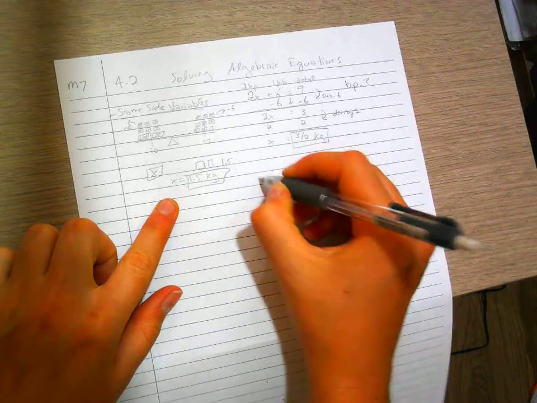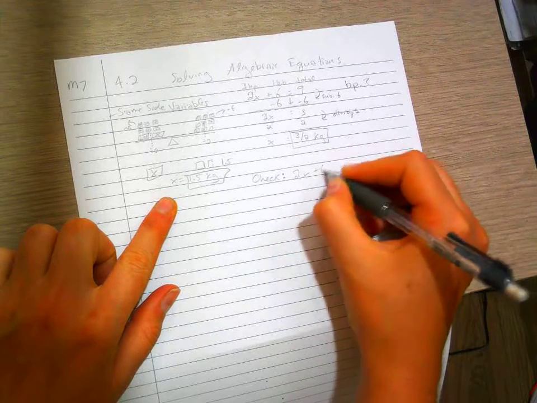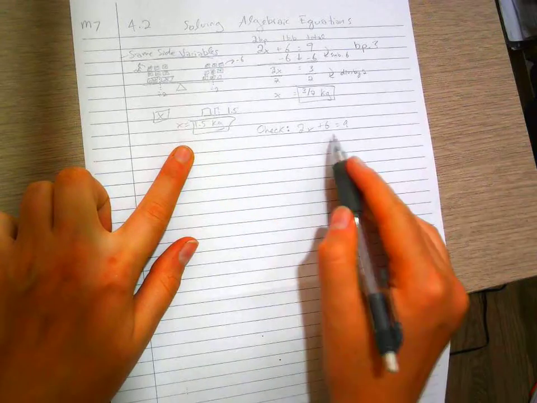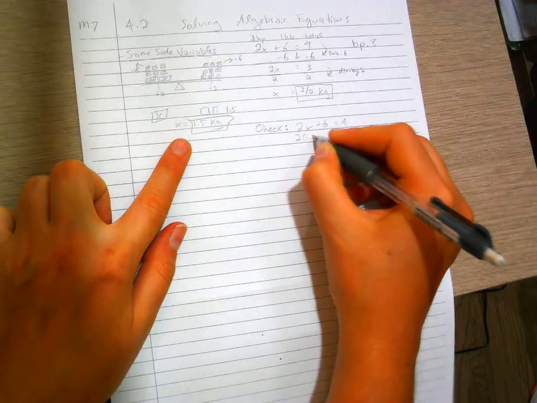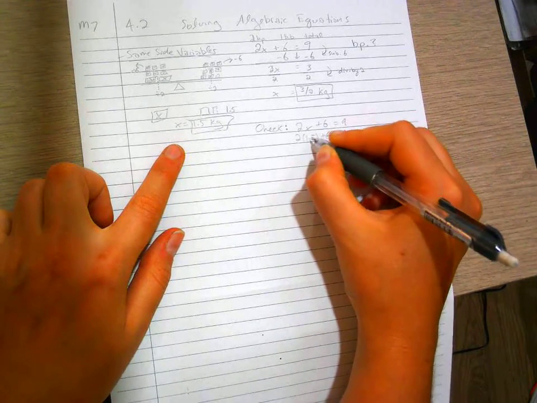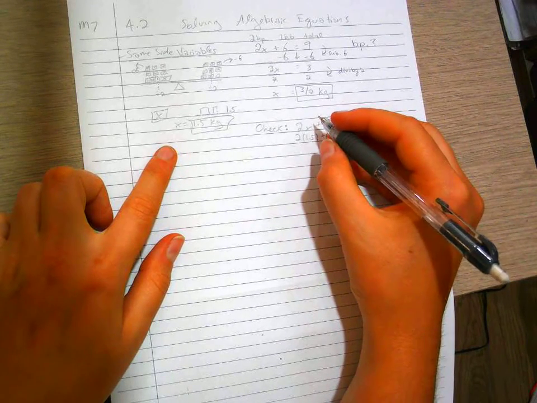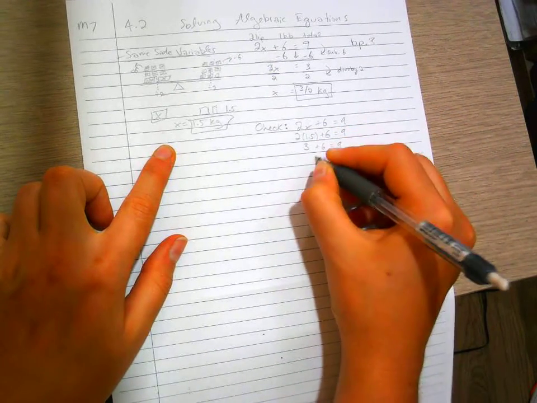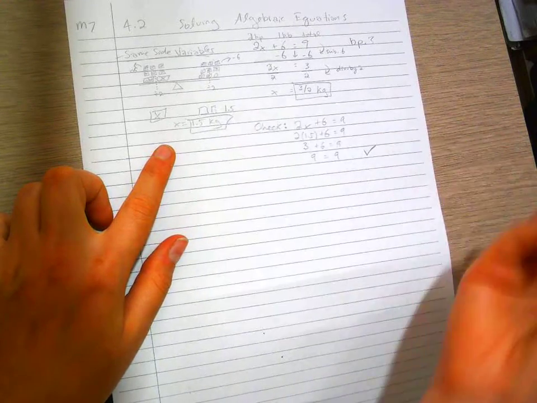Okay, now to go back and check it, we take our original equation and we put this into the equation and see if it's true. So instead of x now, we substitute 1.5. 2 times 1.5 plus 6 equals 9. 2 times 1.5 is 3. Plus 6 equals 9. 9 equals 9. That is true. So we know that that indeed is our answer.